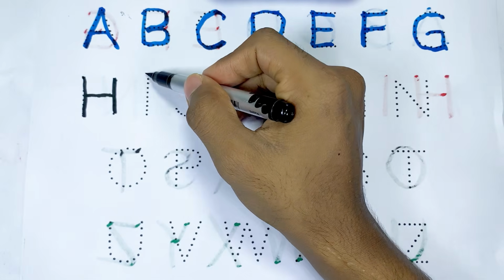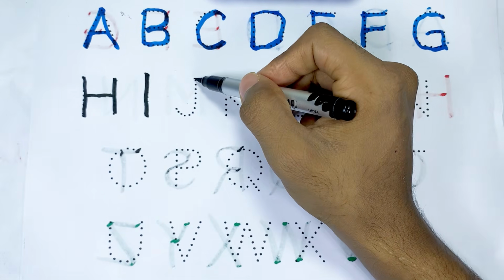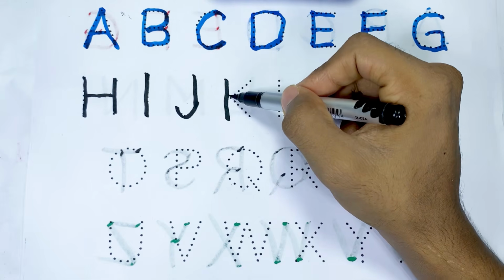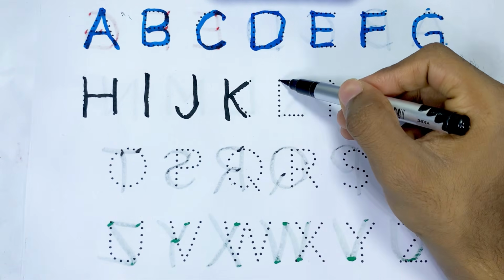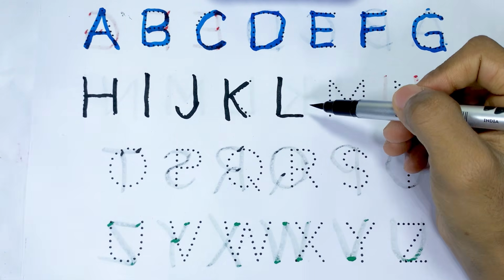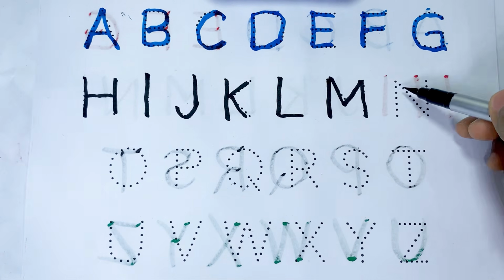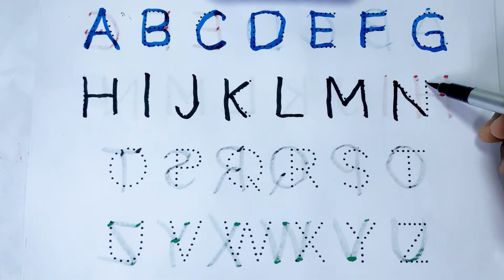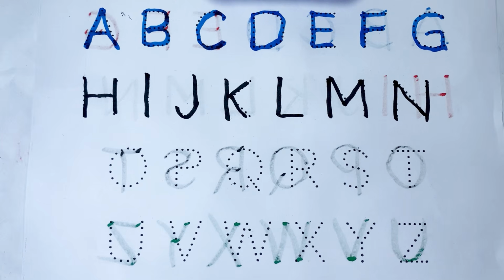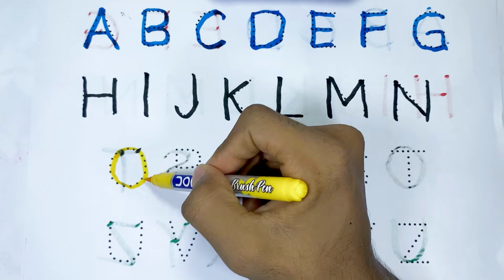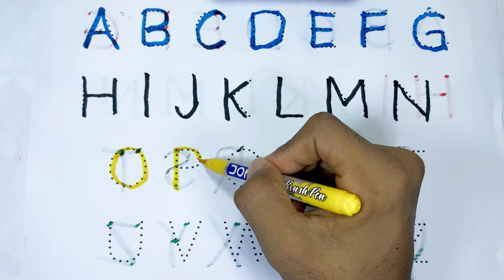H for helicopter. I for ice cream. J for joker. K for king. L for lion. M for moon. N for nose. Kids, now you draw O. O for orange.